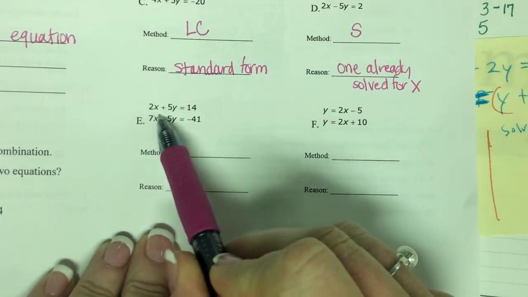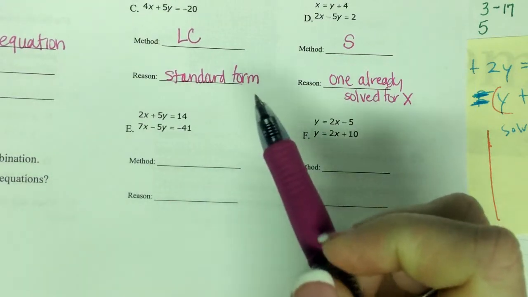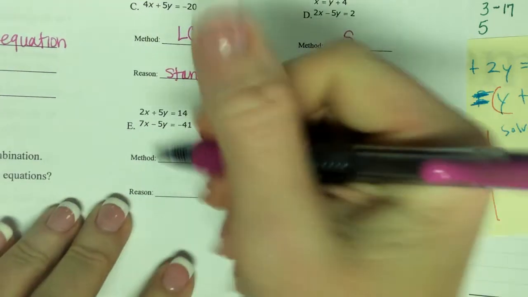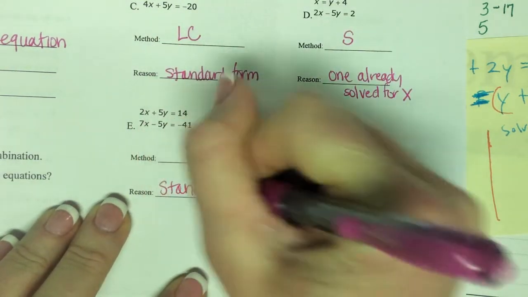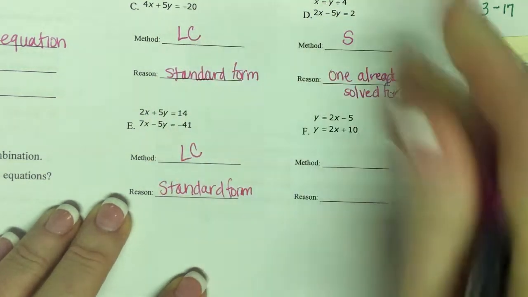So here's my two equations, 2x plus 5y equals 14 and 7x minus 5y equals negative 41. They're both in standard form. So that means we're using what? LC. Linear combination.